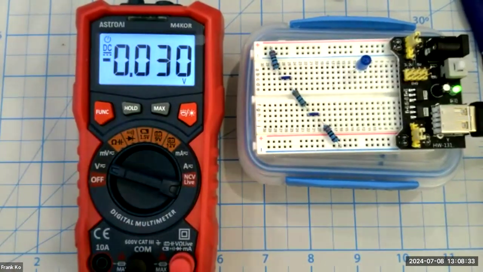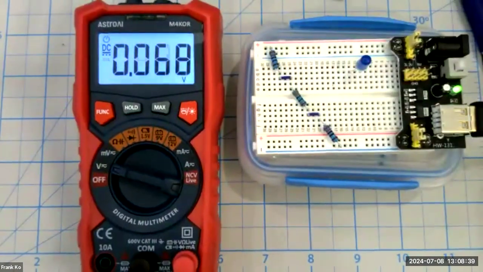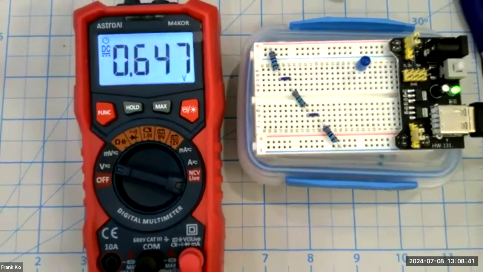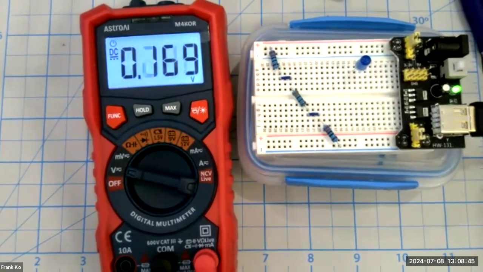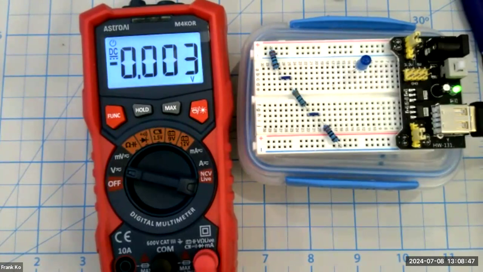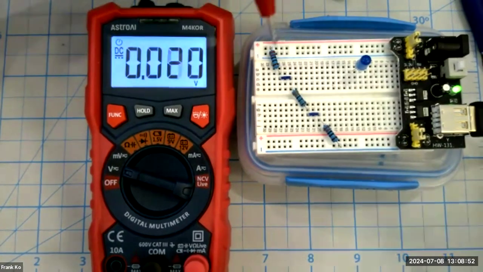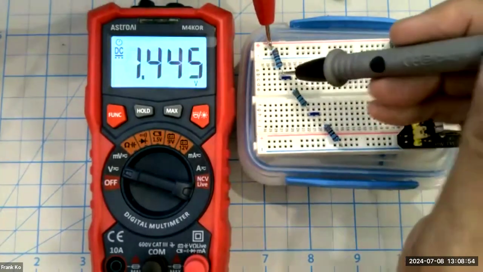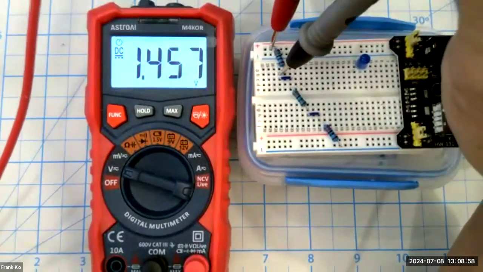I set my probes across the first resistor, and we predicted something close to 1.43. Let's see where this ends up. Let me untangle my leads here for a moment. Untangle, untangle, untangle. And here we go. Let's go ahead and measure. One lead across the top, one lead across the bottom. Hold steady. Do I have something close to 1.43? Yeah, pretty darn close, 1.45.